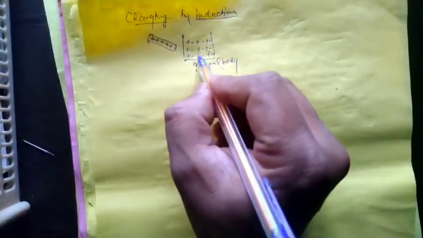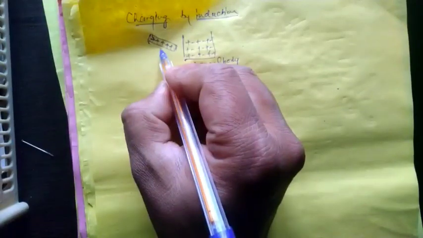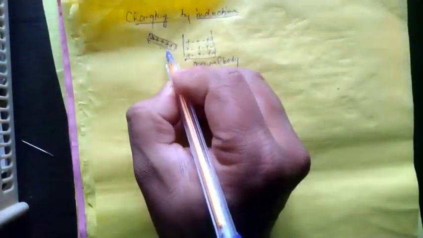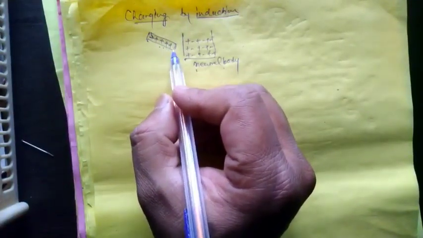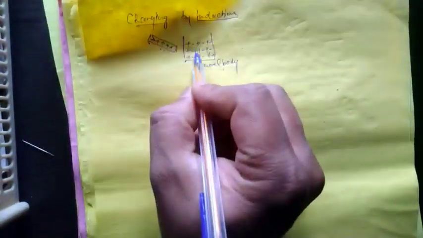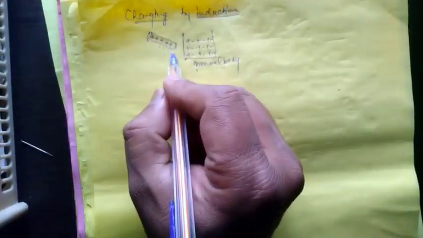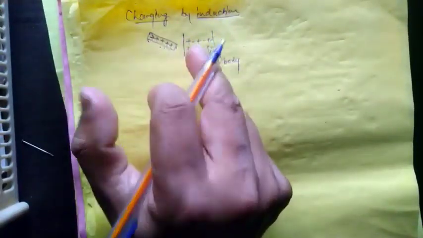This is a neutral body, number of protons equal to number of electrons. This is a positively charged rod. It does not completely touch the neutral body, it only comes near it.